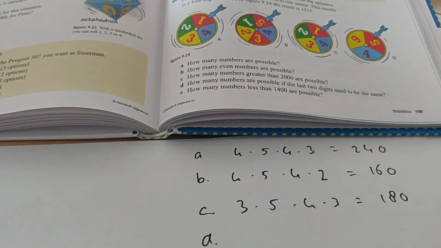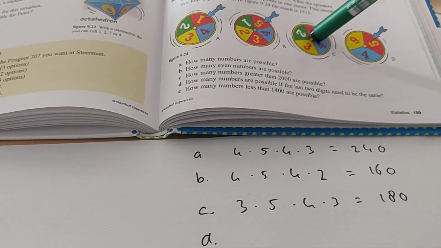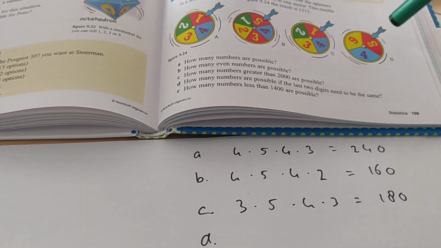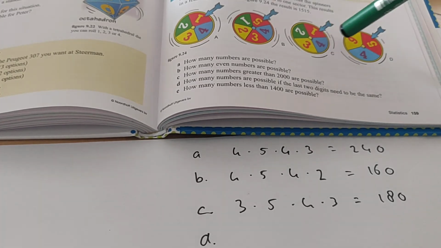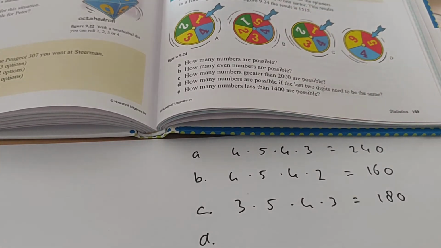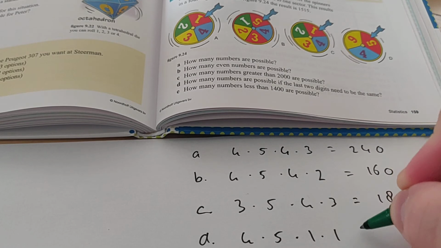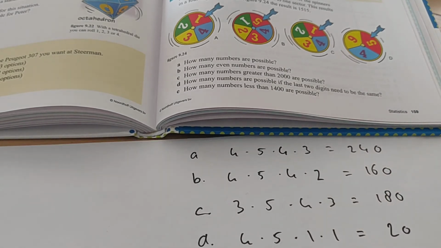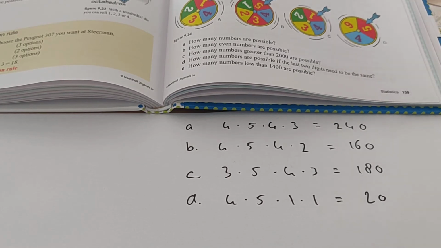Question D. How many numbers are possible if the last 2 digits need to be the same? So these two need to be the same. So if this is a 1, then this also needs to be a 1. But there is no 1 here. There is only 1 digit that they have in common, and that's a 4. So it needs to be 4, 4. What these are doesn't matter. So it's going to be 4 times 5 times 1 times 1. It's going to be 20. So you can make 20 different numbers that end with 4, 4.